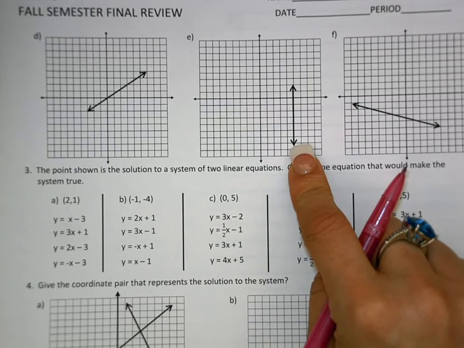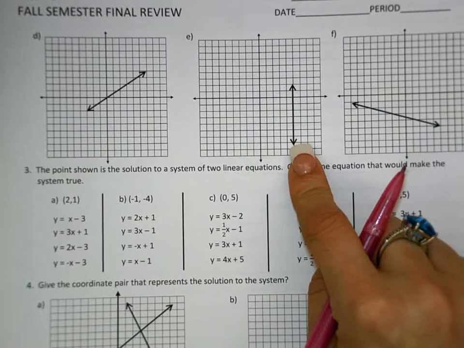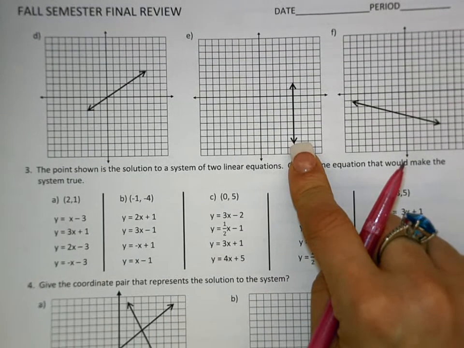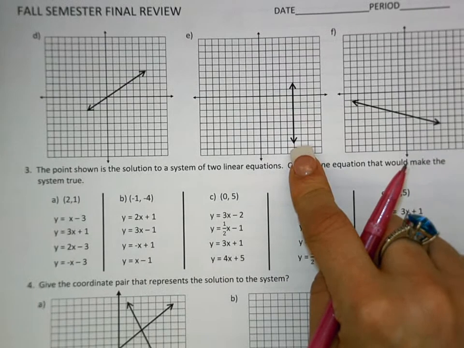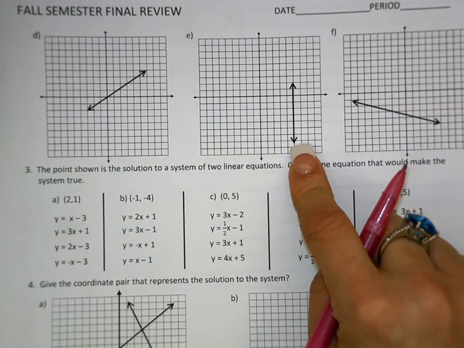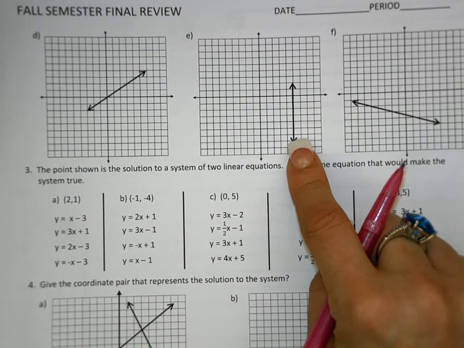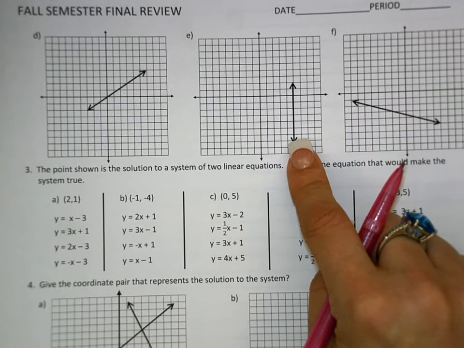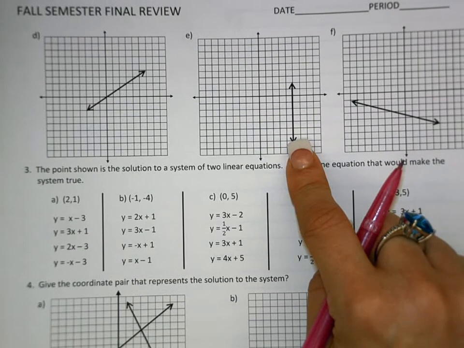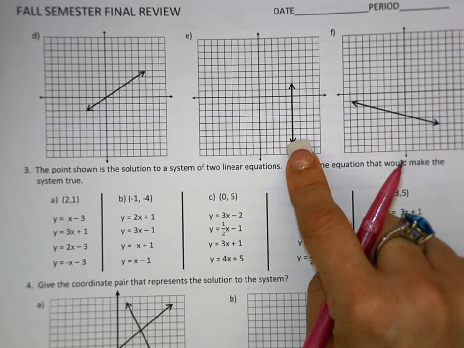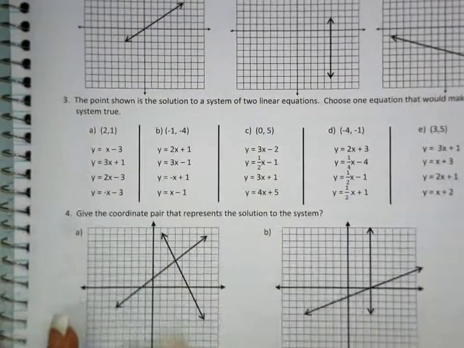Is it possible to walk straight up a wall? For me, I'm not Spider-Man. This is not possible, so this is called undefined. This is undefined slope.